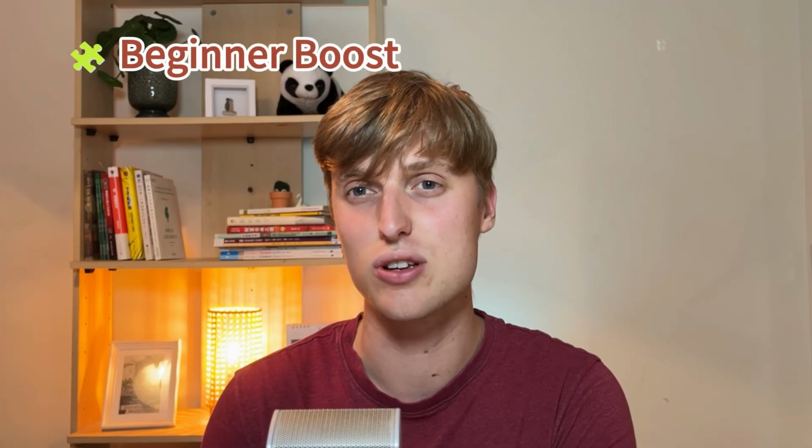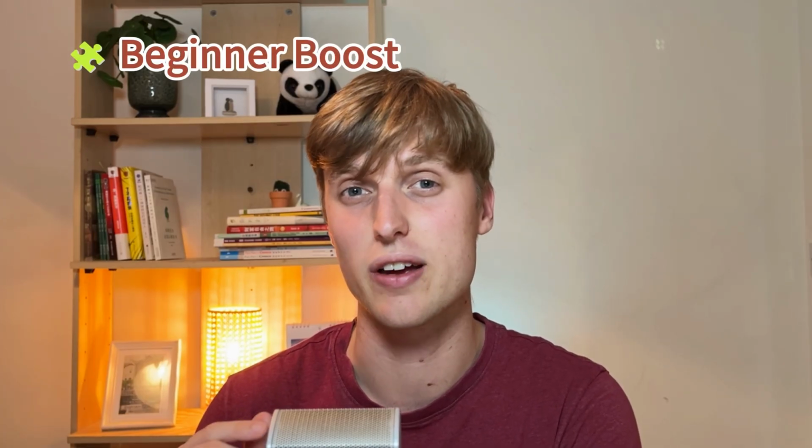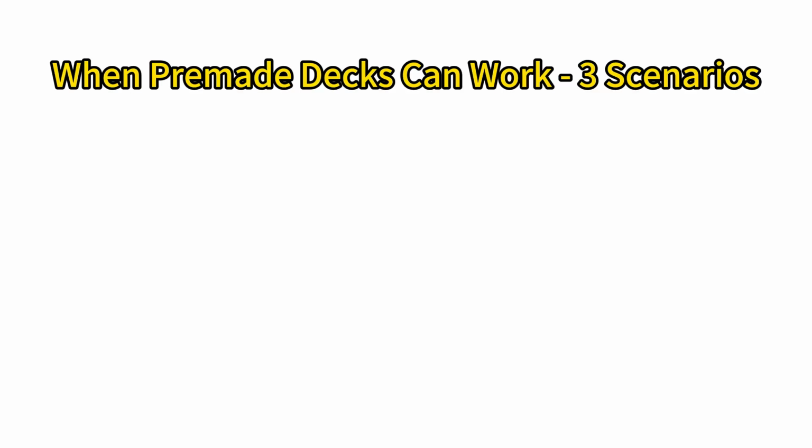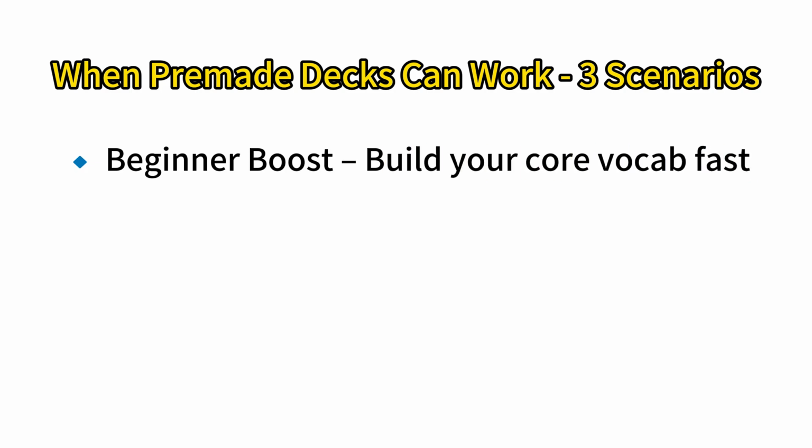The first of which is if you're a beginner and you just need to know the first few hundred words of a language so that you can start inputting, can start enjoying things in the language, and get yourself a foundation in the language. Then I think saving yourself the time, rather than going and finding frequency lists or, for example, HSK in Mandarin, just finding a HSK list and copying and pasting everything into Anki. In that situation, using a pre-made deck will definitely save you time and be very beneficial. So I'd actually recommend it in that kind of situation.